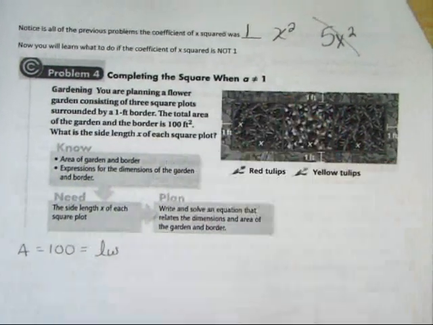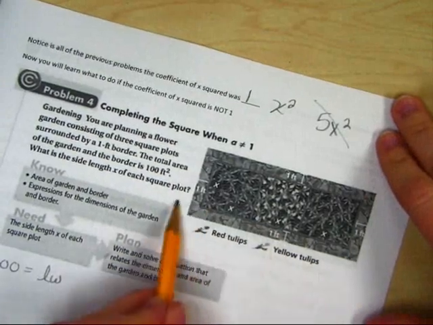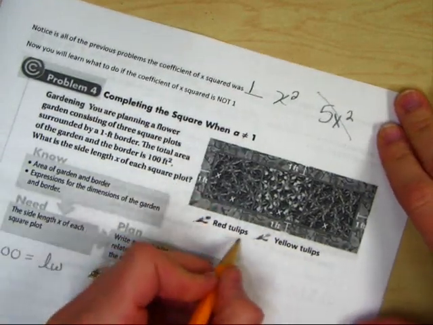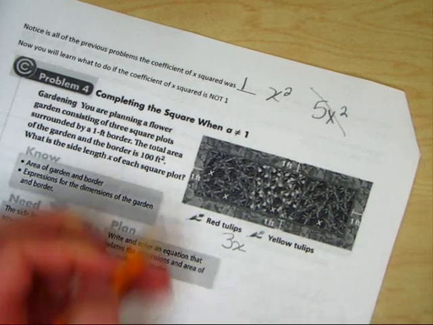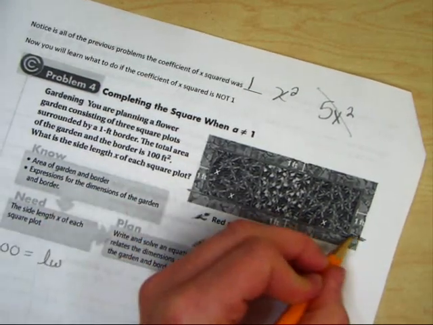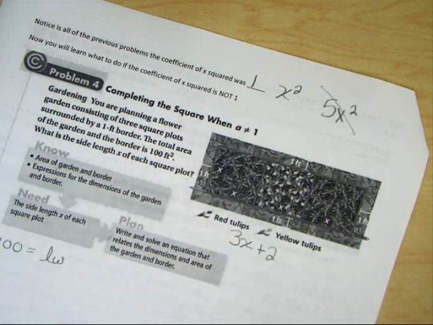Look at your picture up here and let's try to make heads or tails of the length and the width. Let's look at the length. That's this length right here. Well, we know that that length is made up of 3 x's, right? And the additional 1 and 1 makes an additional 2.